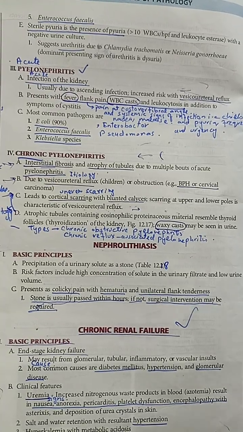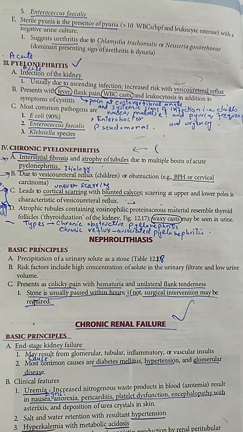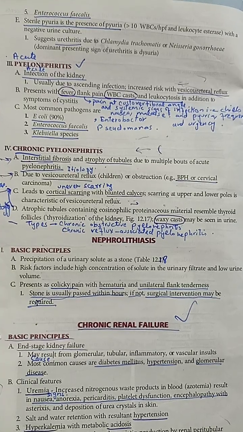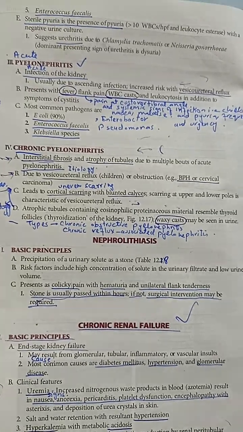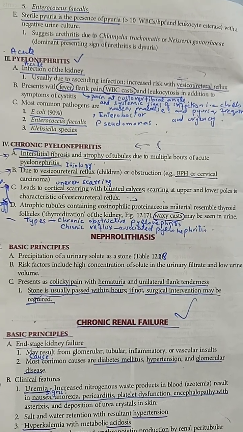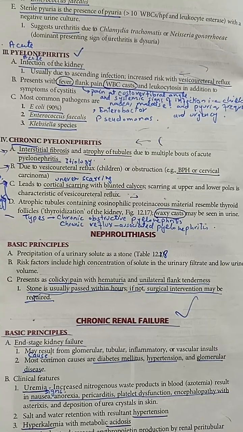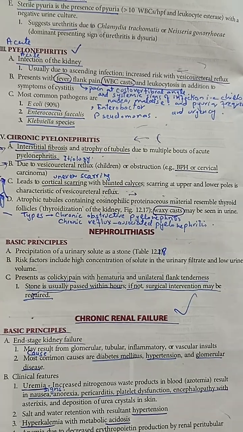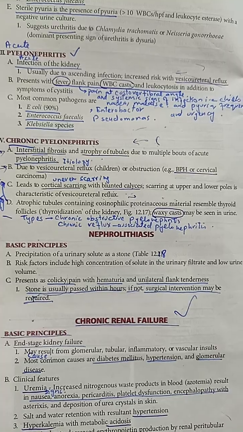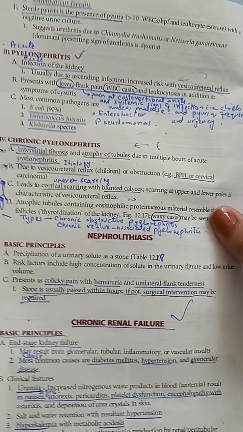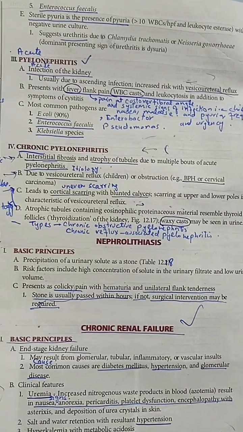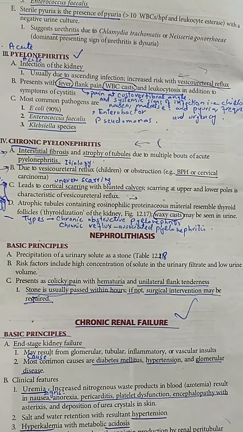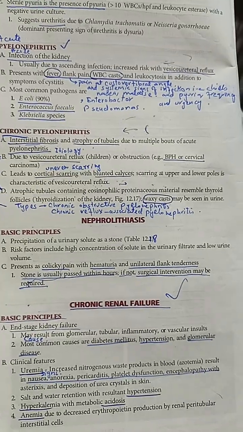Present as colicky pain with hematuria and unilateral flank tenderness. First of all, you have hematuria, you will have blood in urine. Colicky pain, you will think that it is a colic pain, and unilateral flank tenderness, so you will have tenderness in the flank area. So these are the presenting complaints: colicky pain with hematuria, unilateral flank tenderness. Stone is usually passed within hours. If not, surgical intervention may be required, and radiotherapy is also available nowadays. Okay, so the presenting complaint will be colicky pain with hematuria and unilateral flank tenderness because of high solute concentration and second, low urine volume, and this is called nephrolithiasis.